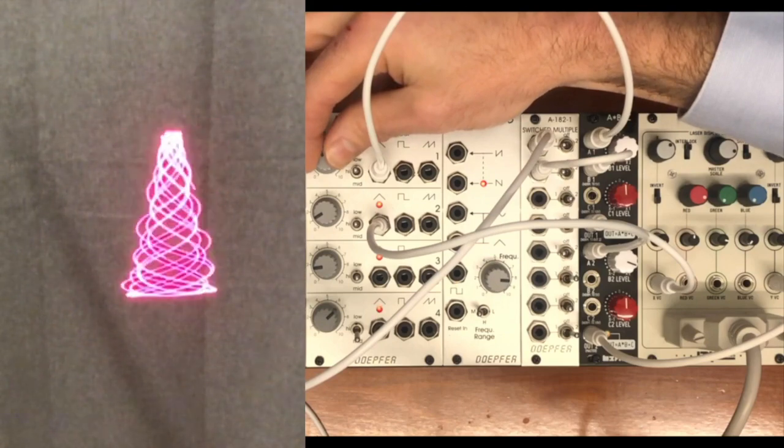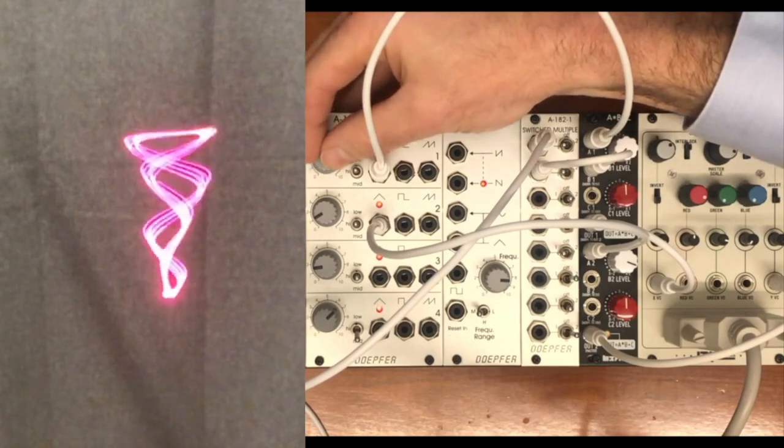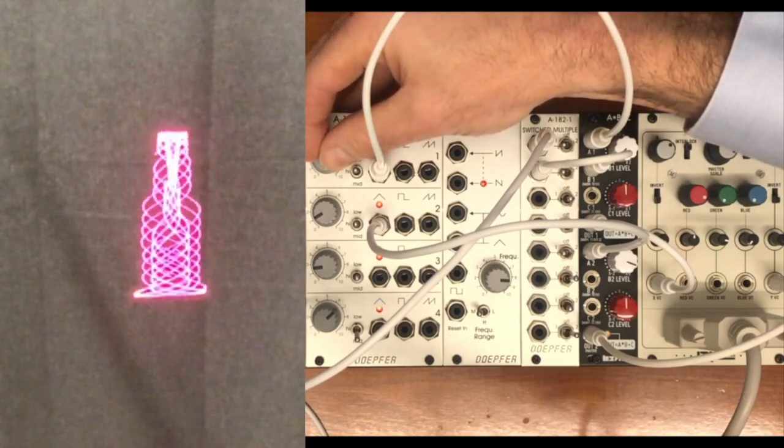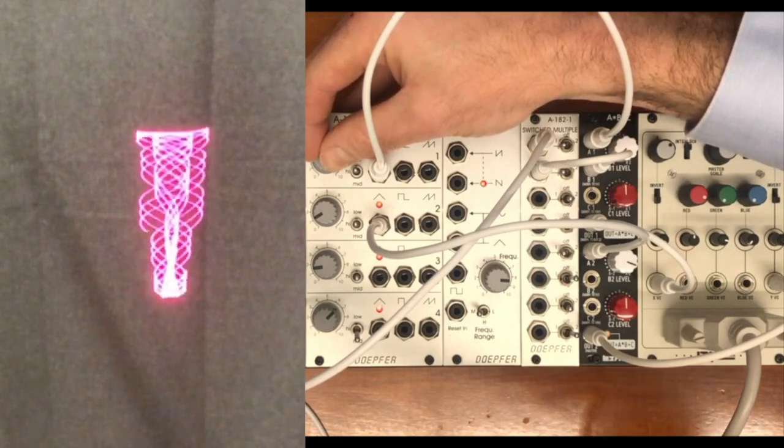It's funny how those change. There are, just as with audio, sweet spots. Like here, look at that.